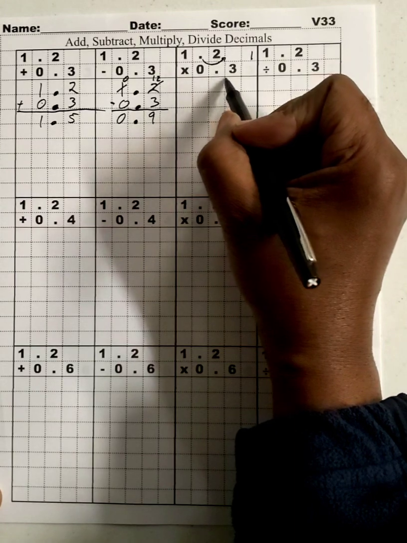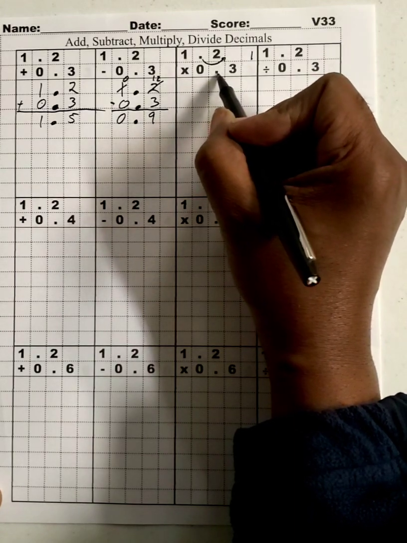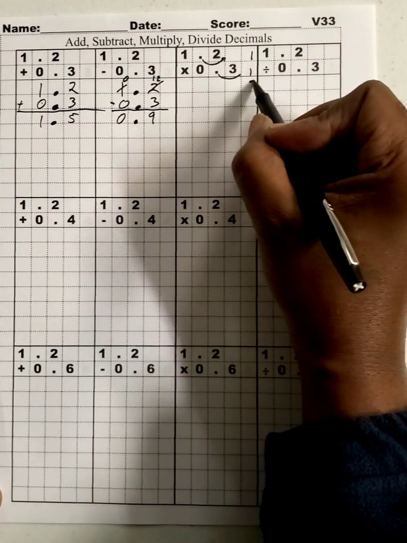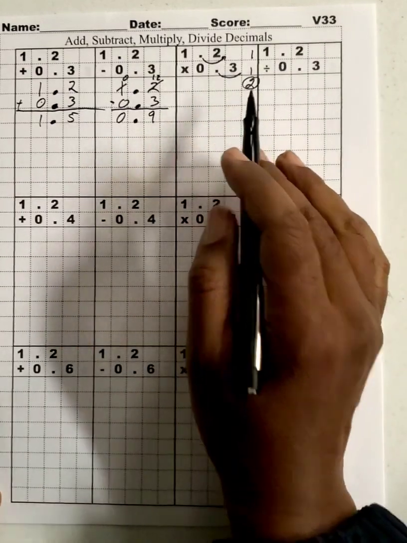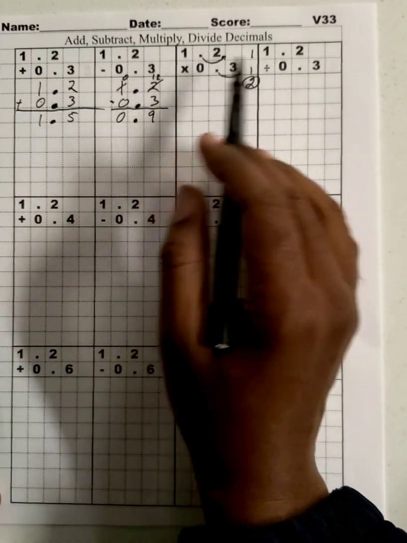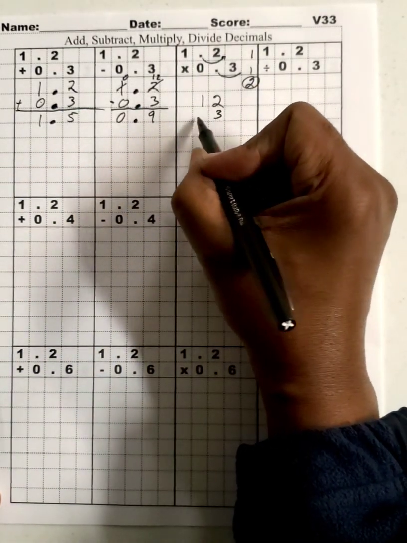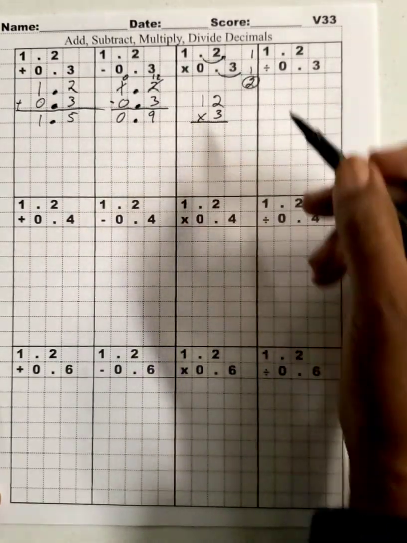And then how many times does it take to get the decimal to the back of the 3? That was 1 move. And so you add these up and you get a total of 2. Okay, so we're going to use that in a minute. So now that the decimals have been removed, we just write the numbers without the decimals. So this is basically 12 times 3.